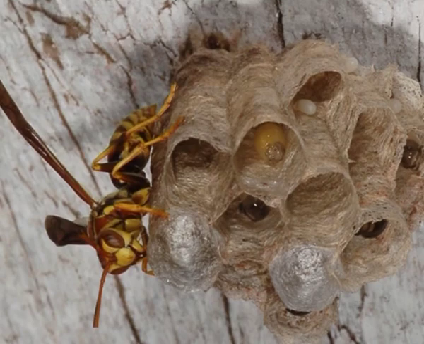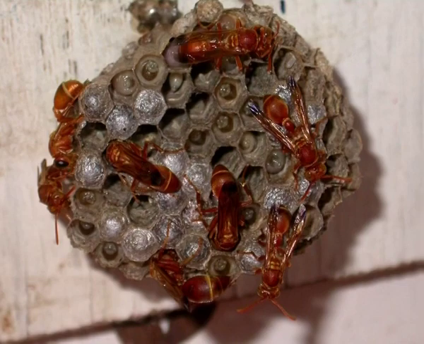Colonies may be founded by a single queen or by swarming. The queen selects nesting sites, begins nest construction, forages and cares for the young until they reach adulthood as workers.